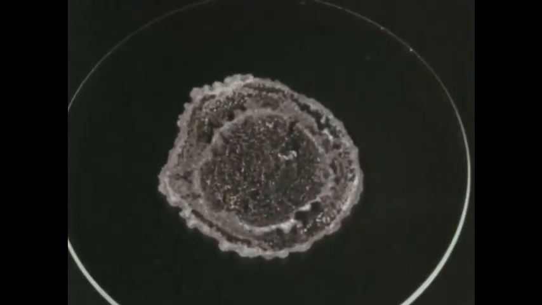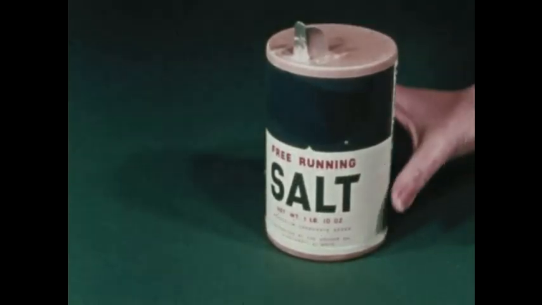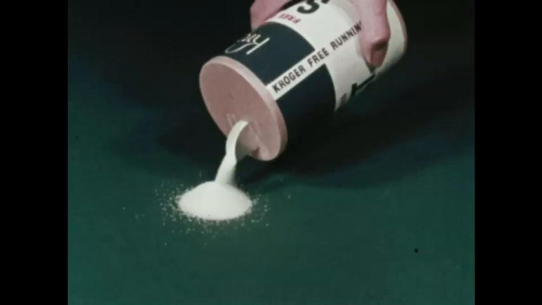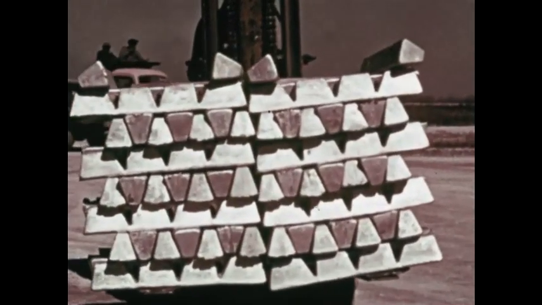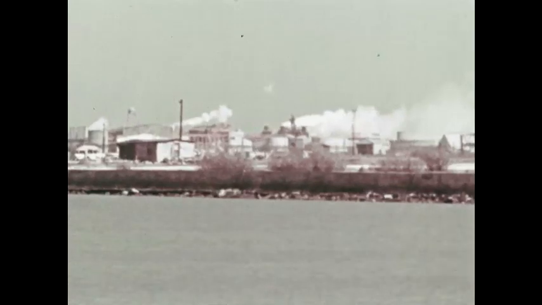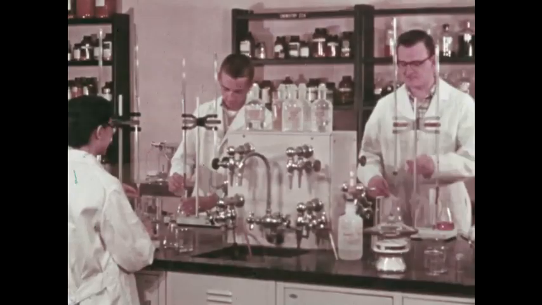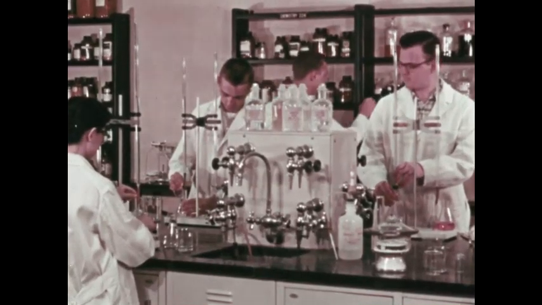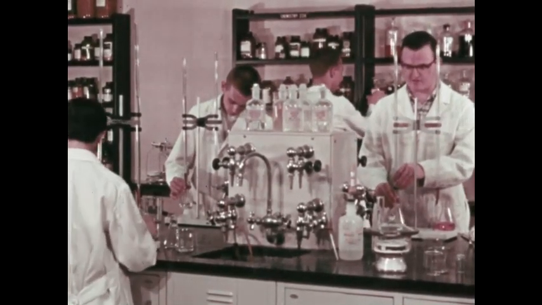The process of crystallization is used in many ways. The table salt you use may have been crystallized from a salt solution. This metal, magnesium, was produced in this plant from magnesium salts, which were crystallized from seawater. Although solutions have been used for centuries, science has much more to learn about them.